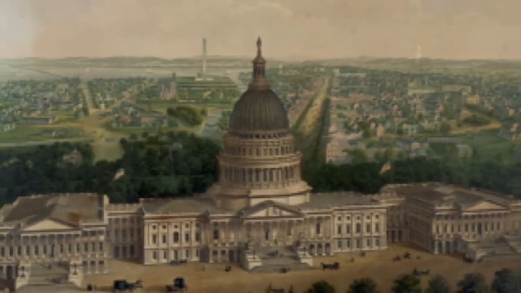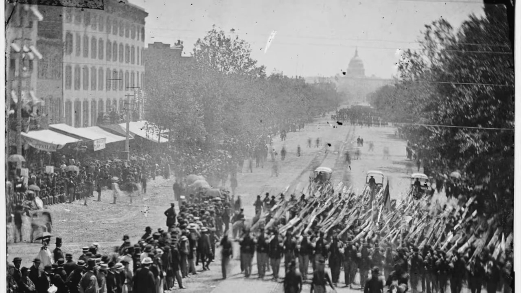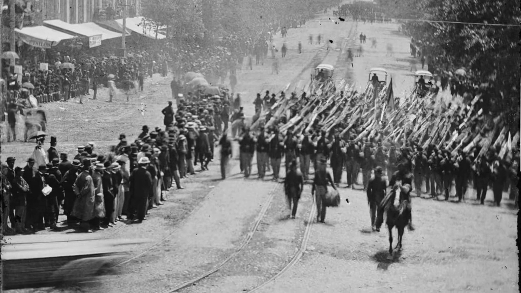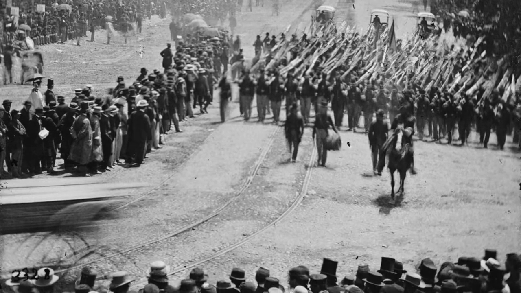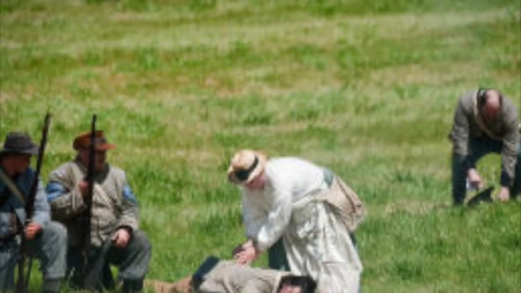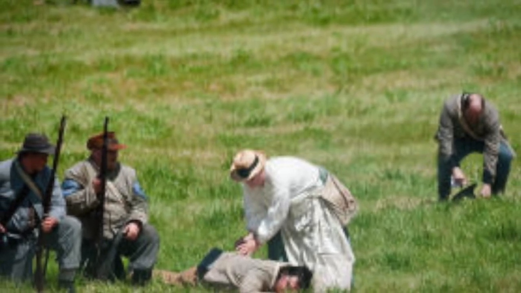The city of Washington, D.C. was in a complete panic. They were afraid that they were about to be invaded. That would not have been good, but the Confederates did not invade. Even though they ended up winning the battle, they too suffered many deaths that day. Both sides lost thousands of men. This Battle of Bull Run proved to both sides that it was not going to be an easy and quick war.